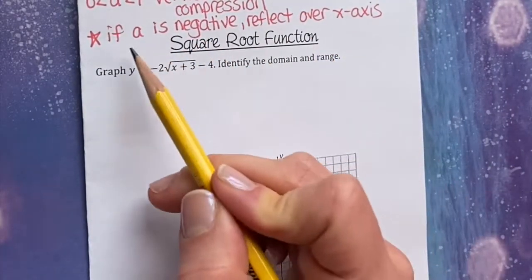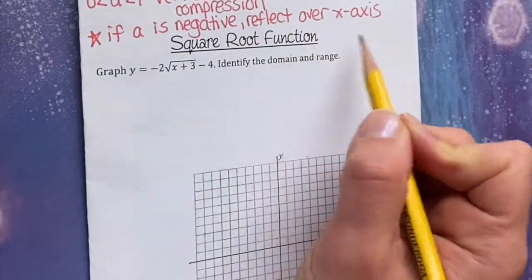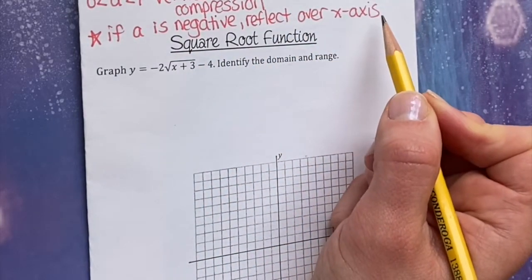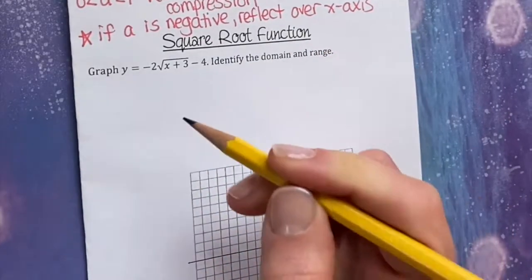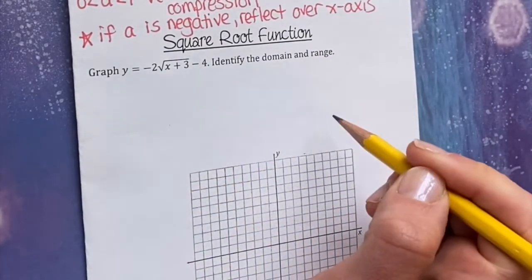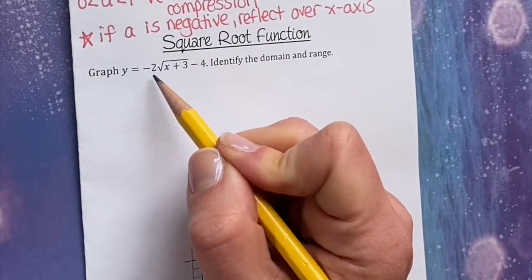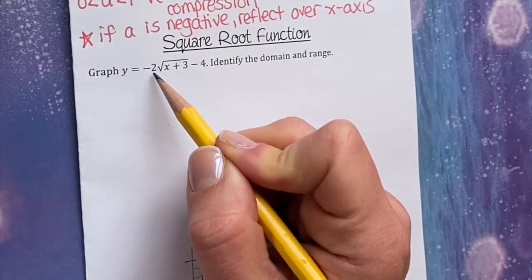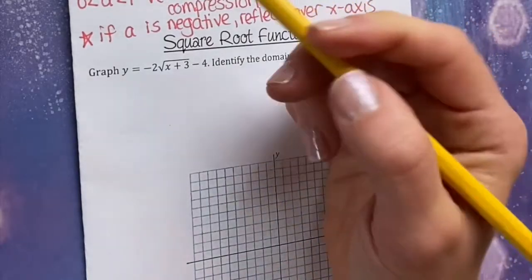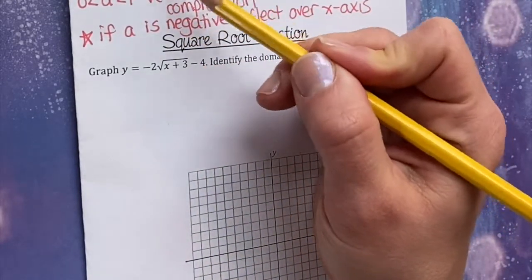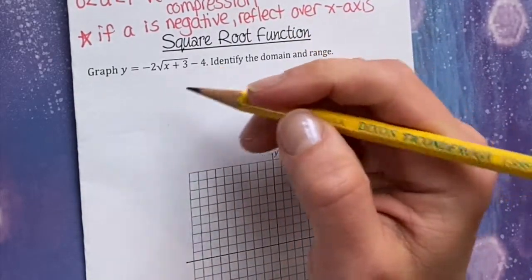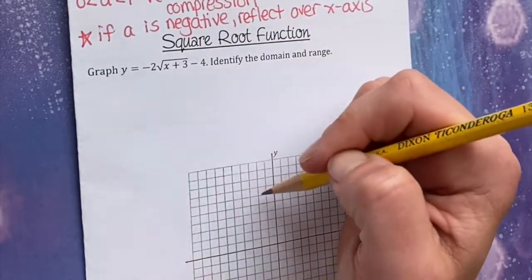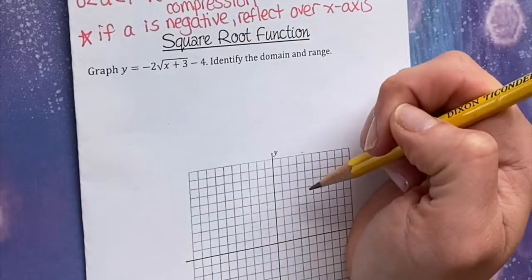So that means that we are going to have a reflection over the x-axis. So that means instead of the curve going up, this curve will actually be going down. So that's what the negative tells us. The 2 is separate. That tells us that we are also going to have a vertical stretch. So the curve will be a little bit more expanded vertically.